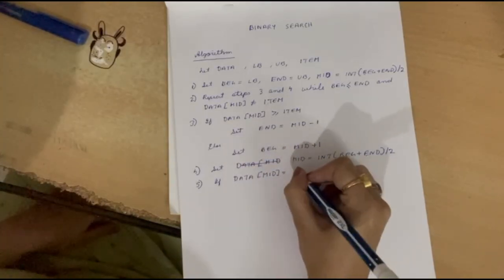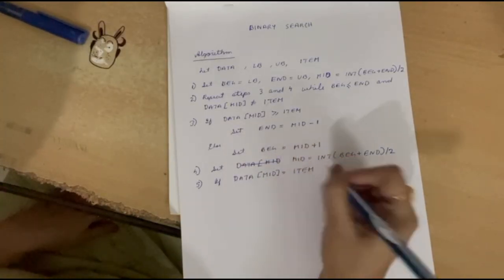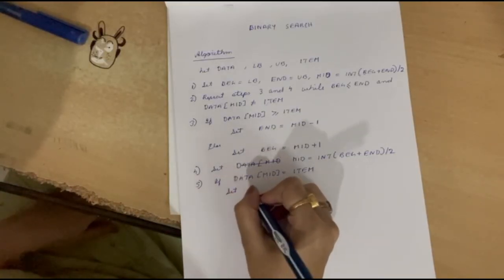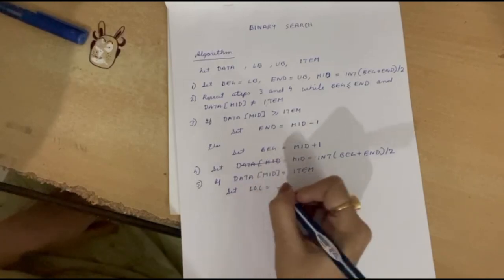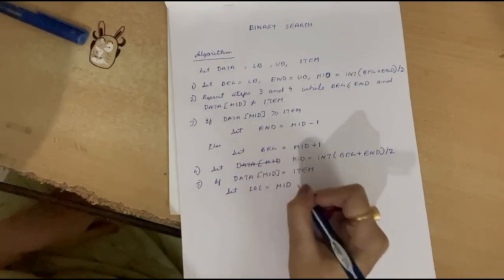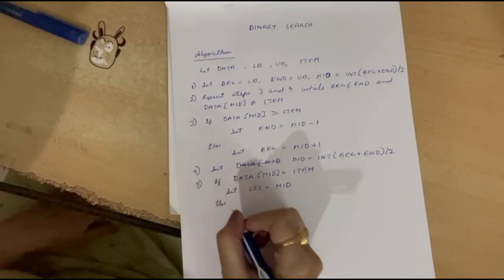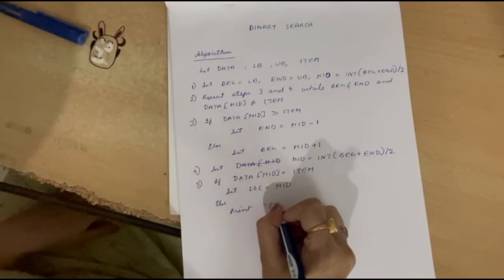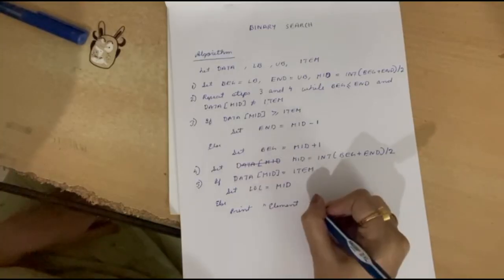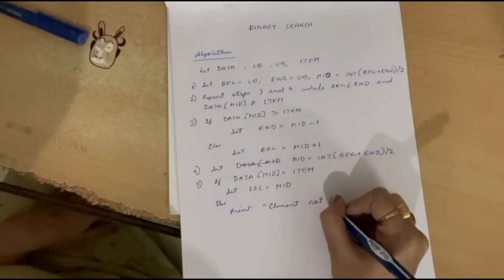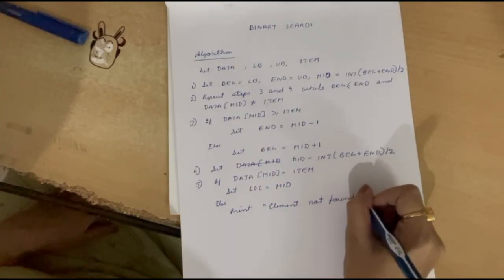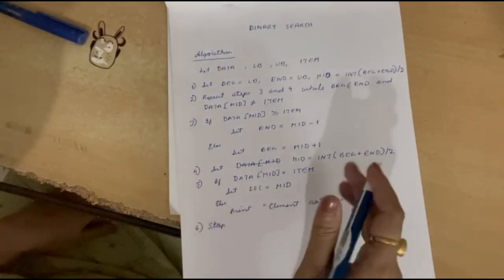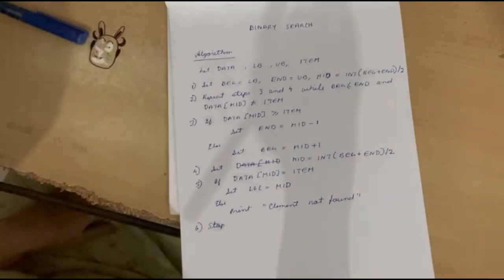If it is equal, it means we have found the item at the mid location, so we set LOC equal to mid. Else, if we don't get the item, we print element not found. Then step number 6 is stop, and we also come out of the loop if the conditions are false.